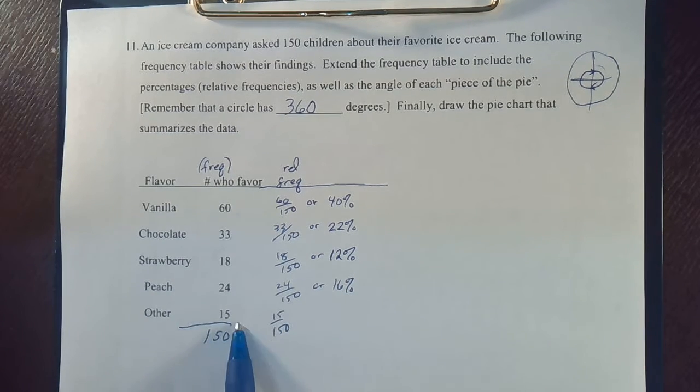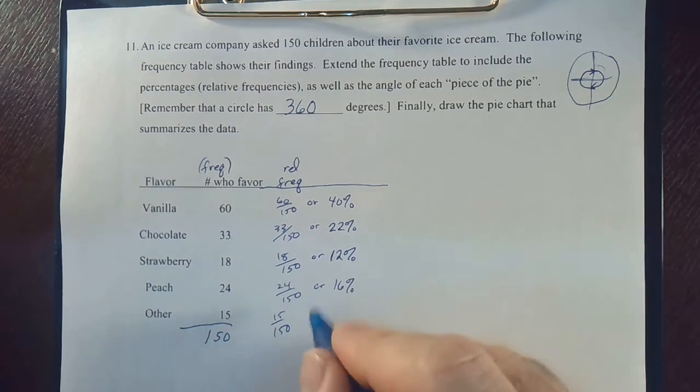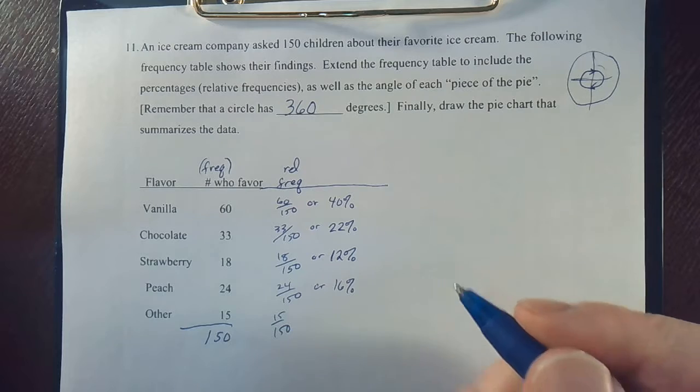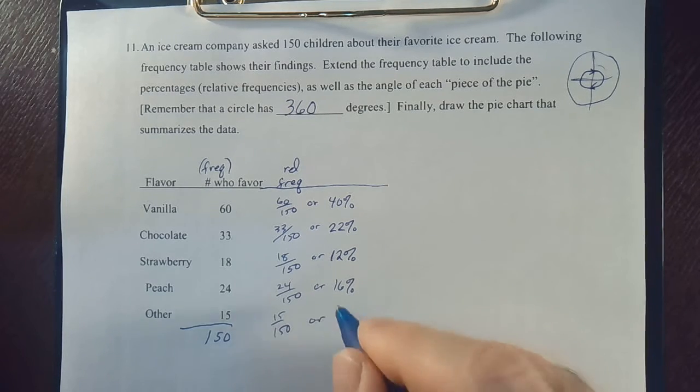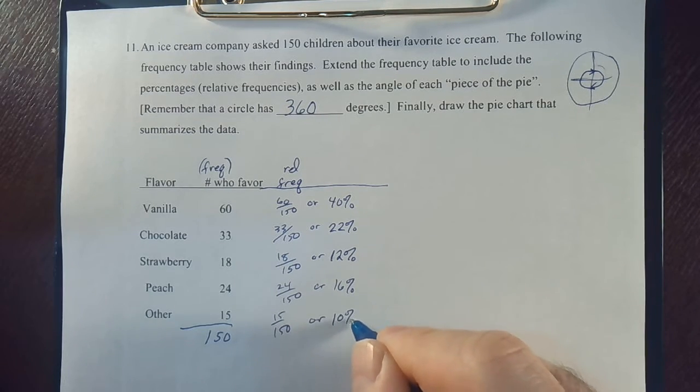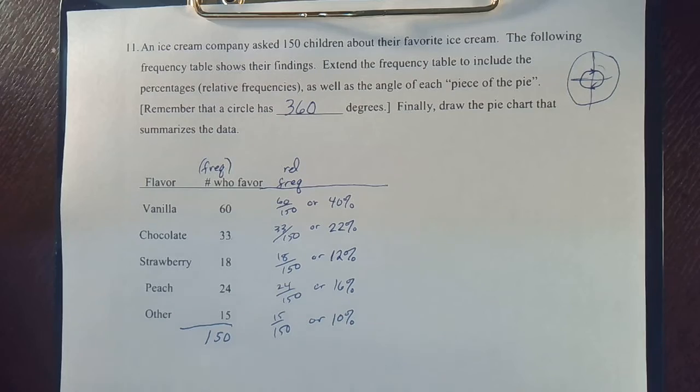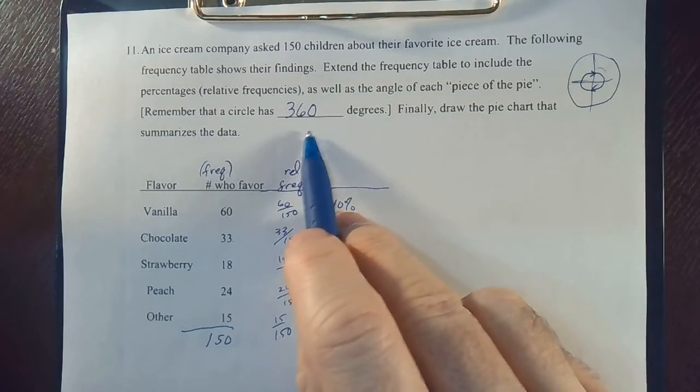And lastly, that one's easy. 15 over 150 is like 1 over 10, dividing them both by 15, top and bottom, and you get 10%. All right, now let's continue this table.